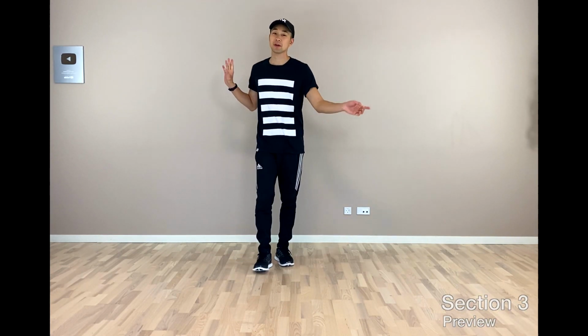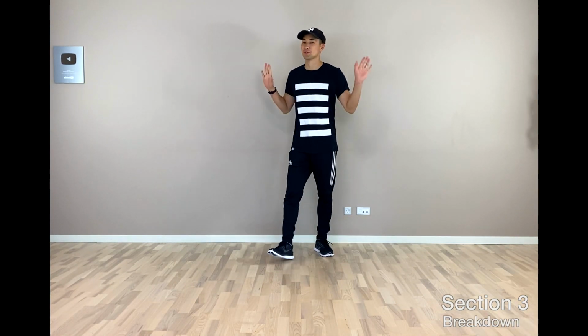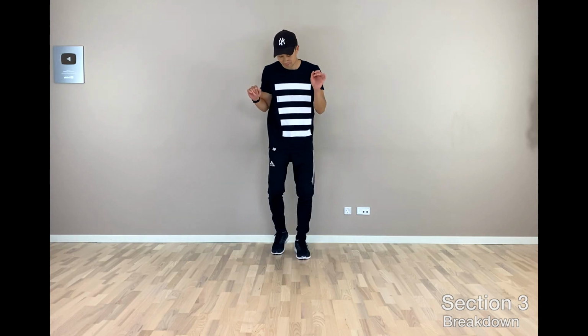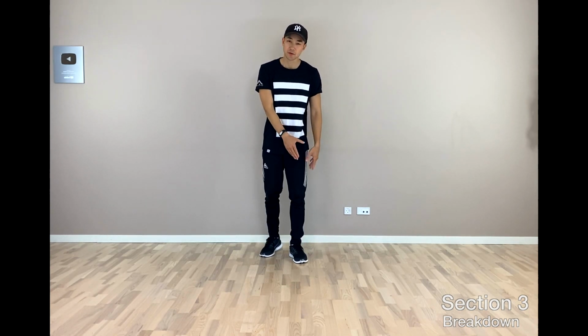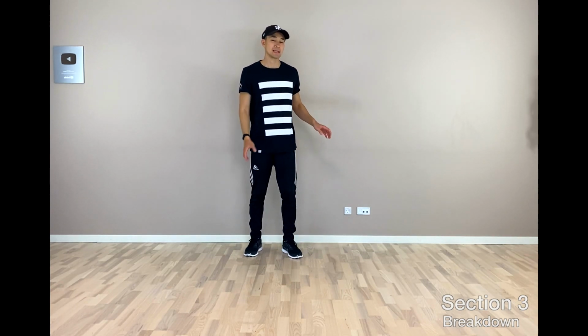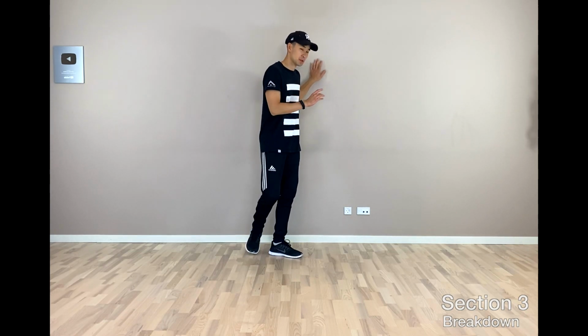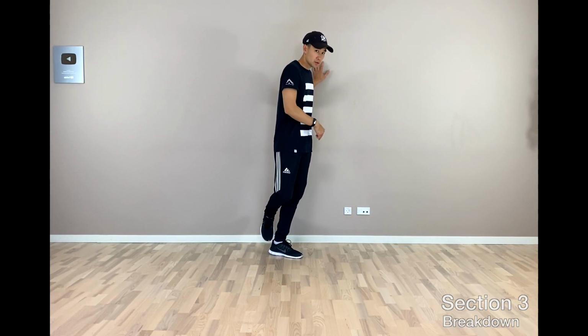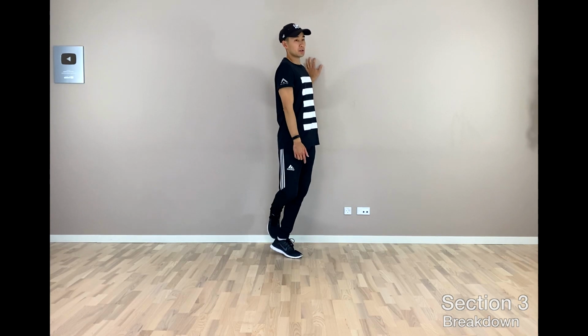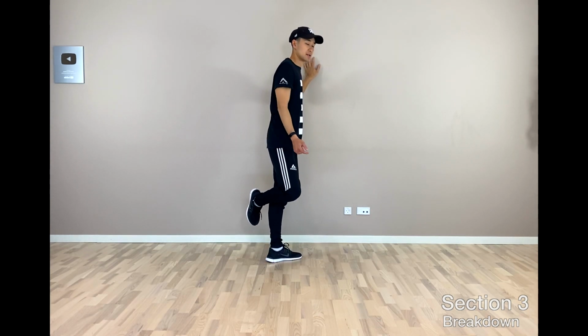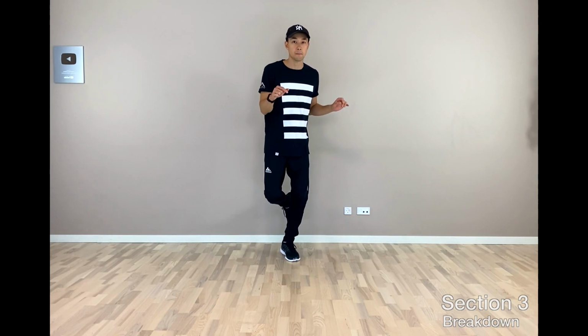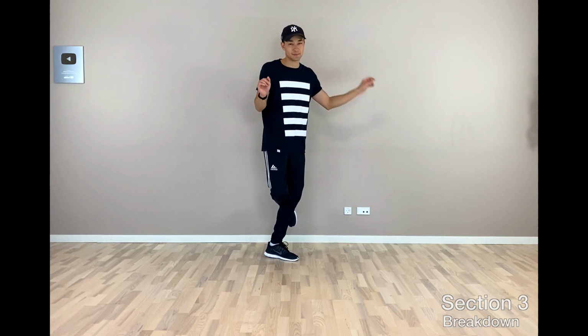Alright, let's start with a preview. Preview goes like this. Ma, ma, ma, ma, ma, ma. Alright, let me break it down for you. So this move right here, if we just focus on the right leg first, what you're doing, if I'm exaggerating, is going up on your toes and then flicking your heel out slightly to the side, okay? So when I do it to the front here, it's gonna look like this. Boom. Just a small lift to the side, okay?